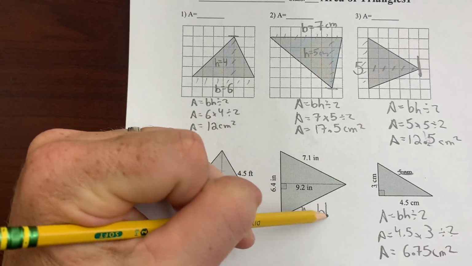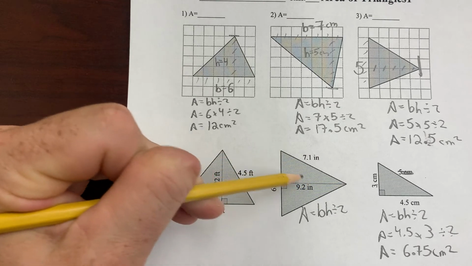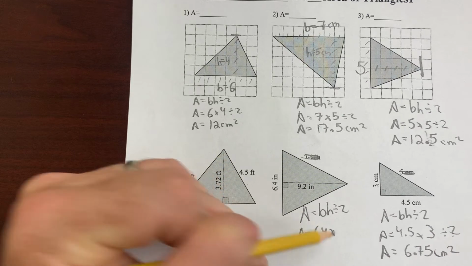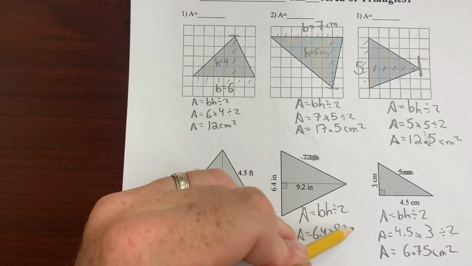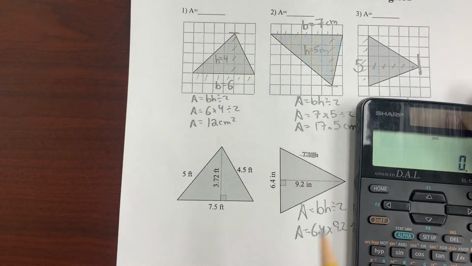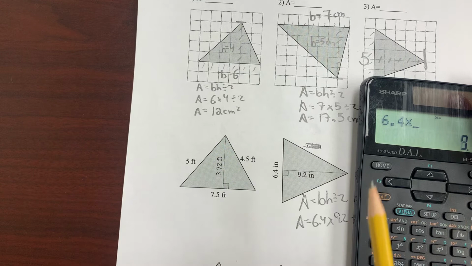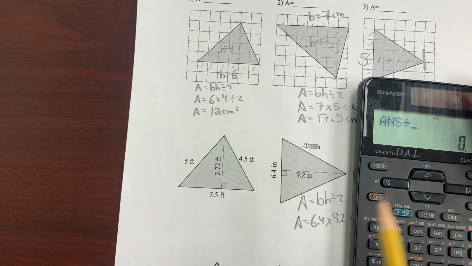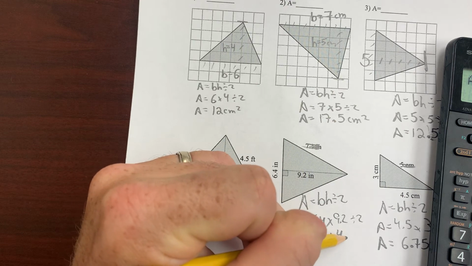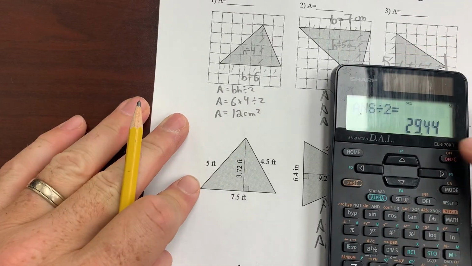Area equals base times height divided by 2. Our base this time is going to be here because we see the perpendicular measurements. That one means nothing. 6.4 times 9.2 divided by 2. On my calculator, 6.4 times 9.2 equals, divided by 2 equals 29.44 inches squared.